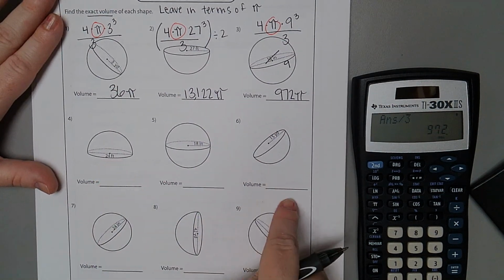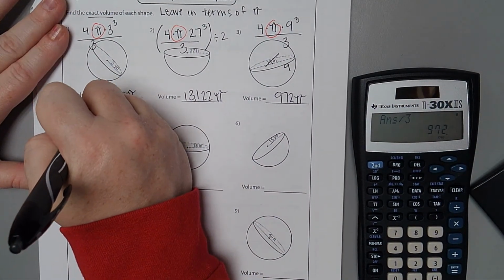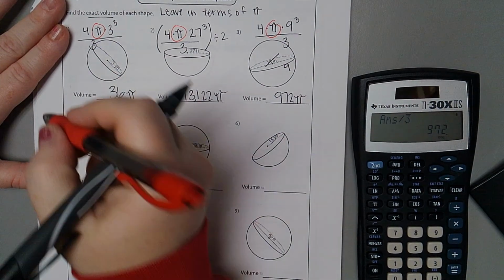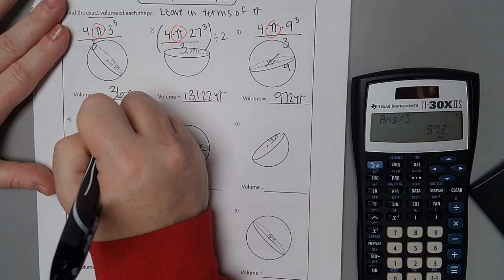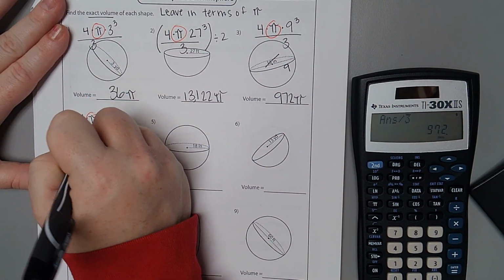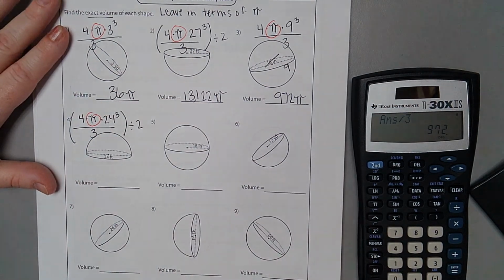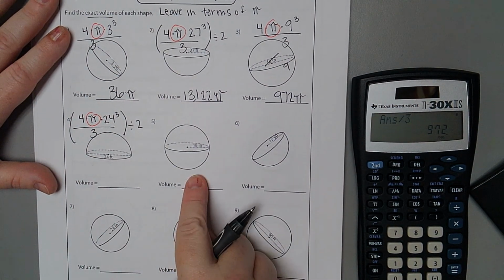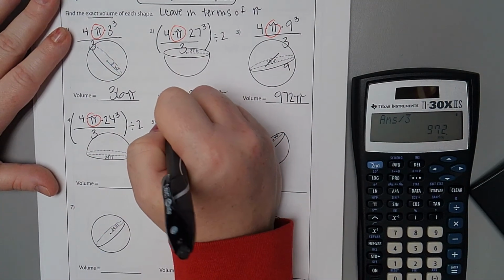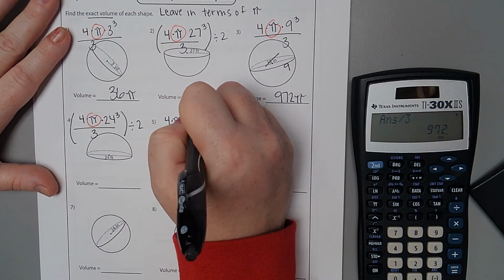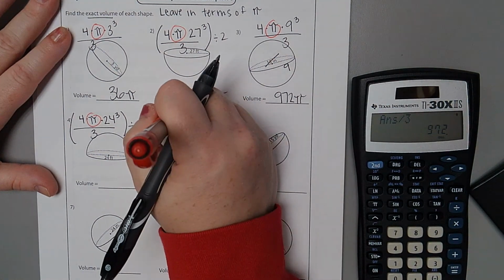So we'll write a couple more out, and then I'll leave the rest totally blank. 4 times pi, still leaving pi alone, times 24 cubed, divided by 3. And then we only have half of this sphere, so we're going to divide this whole thing by 2. Here we have a radius of 18. 4 times pi times 18 cubed, all divided by 3. Still leaving this alone.